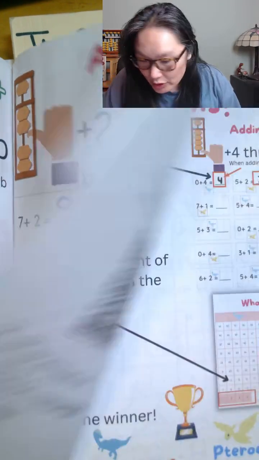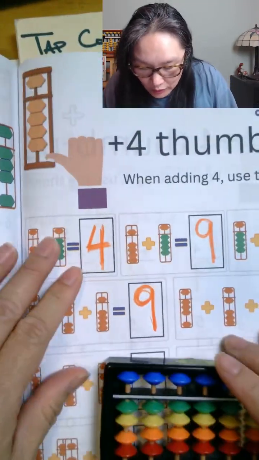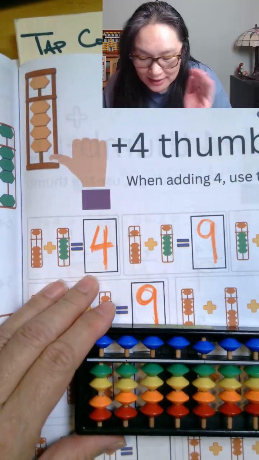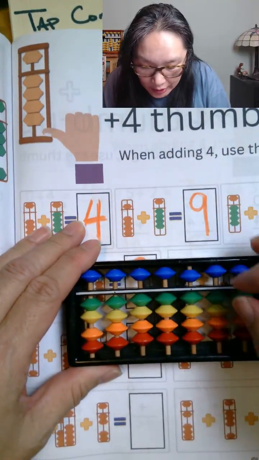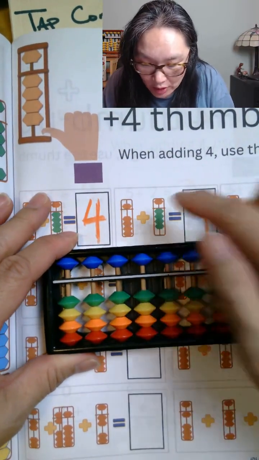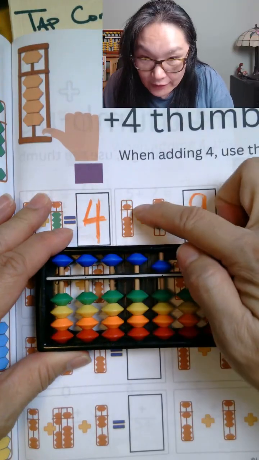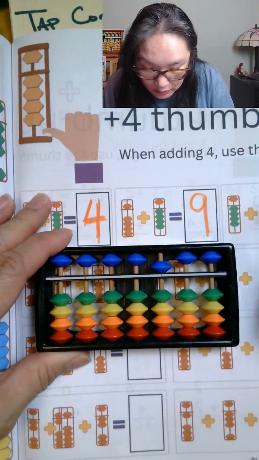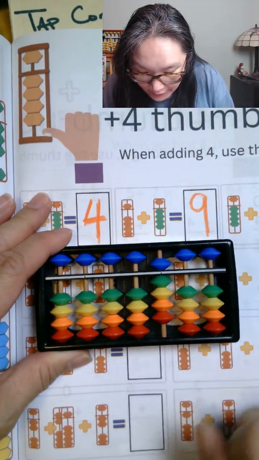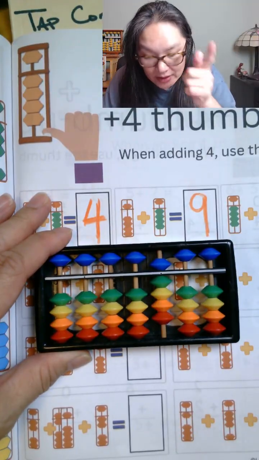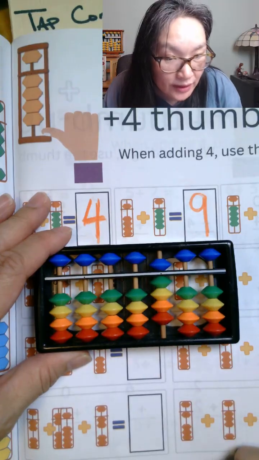Okay, so the next one we're going to do is the 3. Well, let's do 4. The 4 doesn't have a lot of questions, because there's only so many questions you can ask when you add 4. So here I have 5. So I'm going to add the 5 and then I have 4. Do I have enough? Yeah, I have enough. Now it gets to the problem of what happens if I don't have enough.